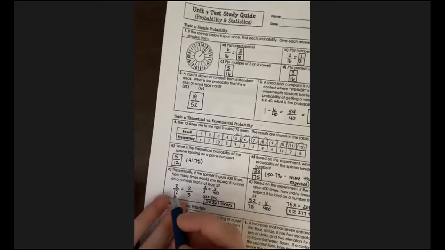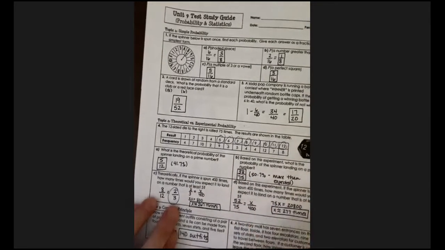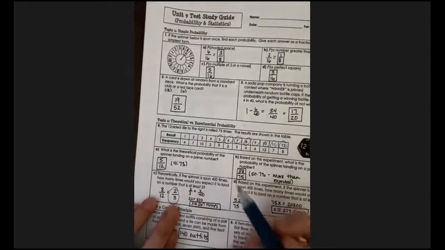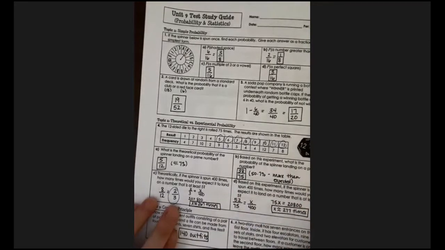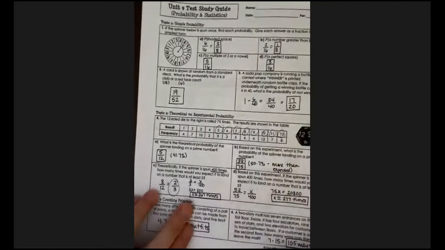They simplified it, dividing by 4, and you get 2 over 3. But that wasn't the question. The question was, how many times would you expect to land if it was rolled 400 times? So they take that simplified fraction, equal it to x over 400, but we're not doing it. I just wanted to show y'all that.